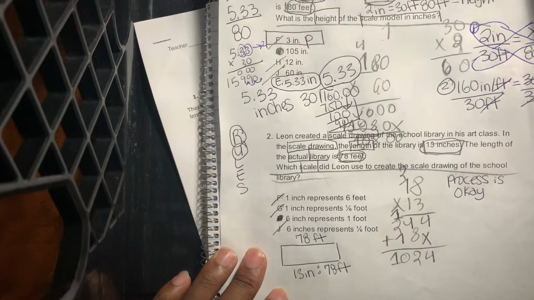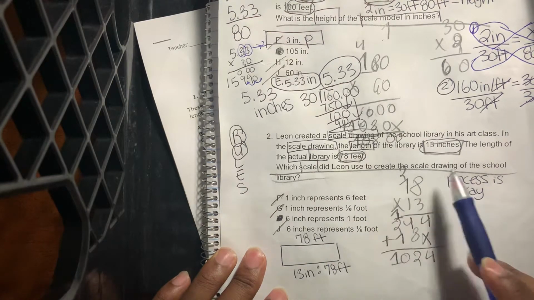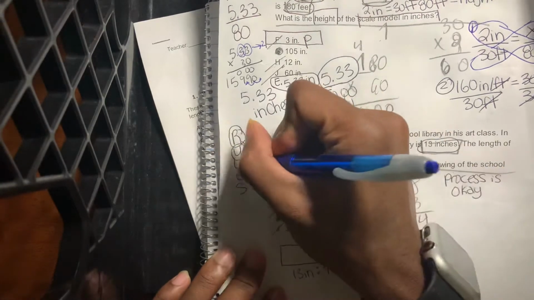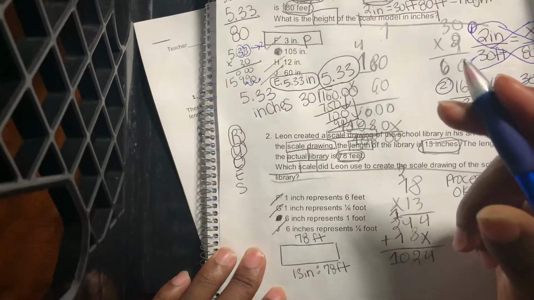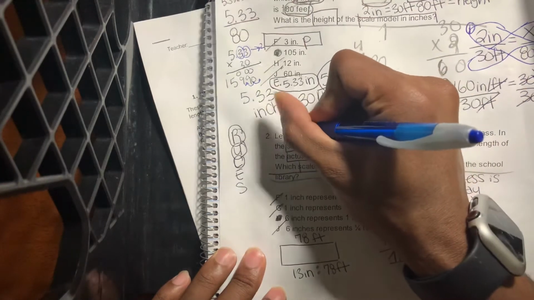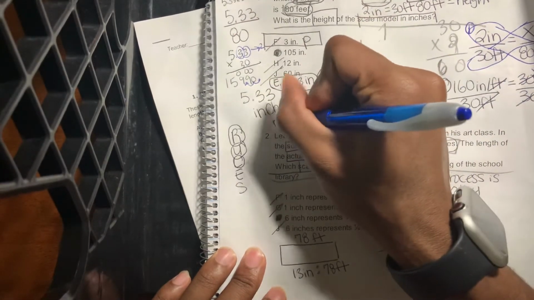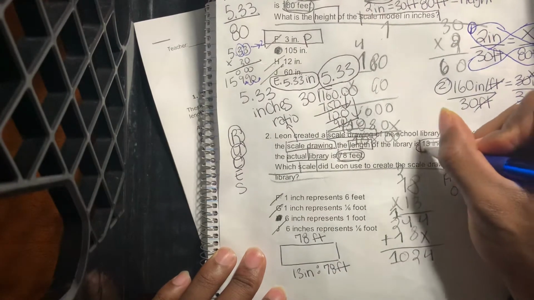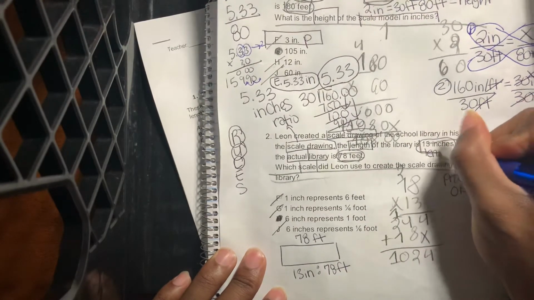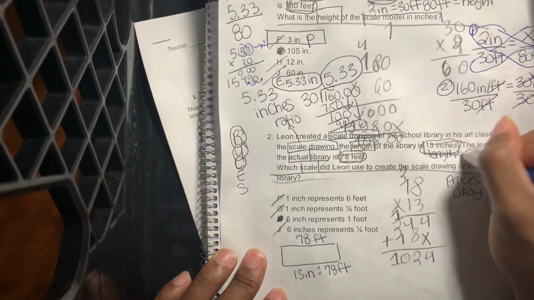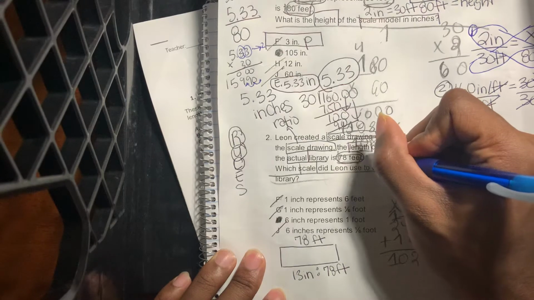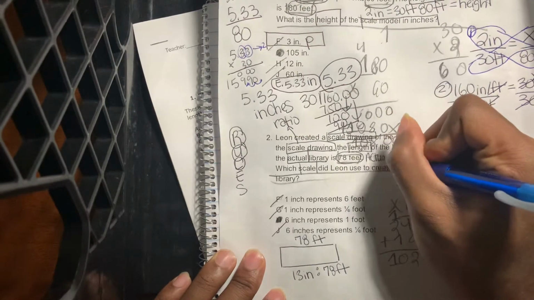Which scale did Leon use to create the scale drawing of the library? We know that a scale is a ratio. So 13 inches is the length of the scale drawing. 78 feet is the actual length, the length in real life.